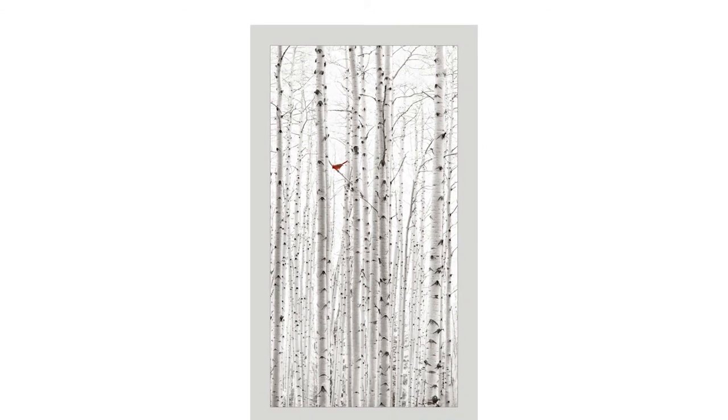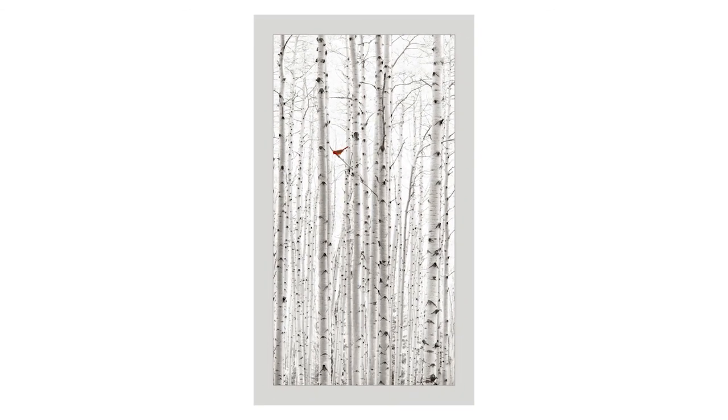Because we can look at our images for a long time sometimes, and we get lost in them, and we know what's important, and we forget that the person viewing it for the first time may not see it the way that we do. So in here, there's no doubt that little red bird stands out, even though it's so small on the page. Absolutely.